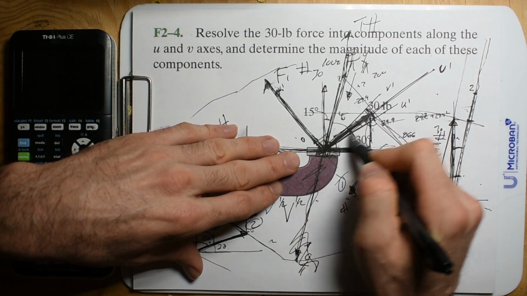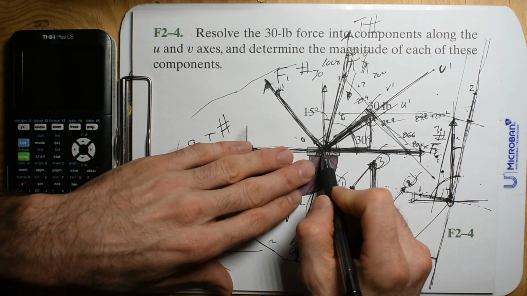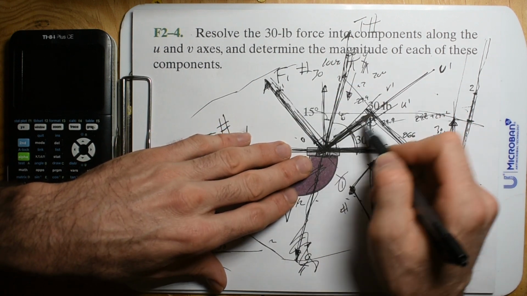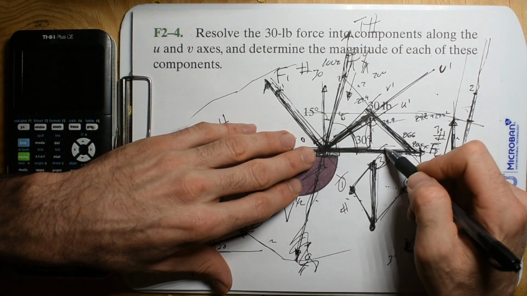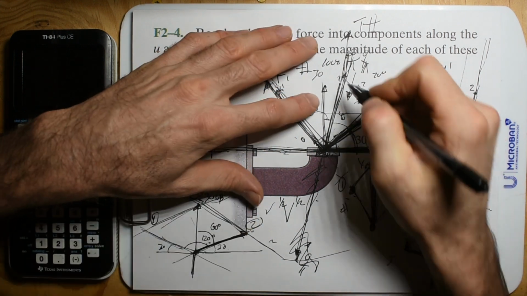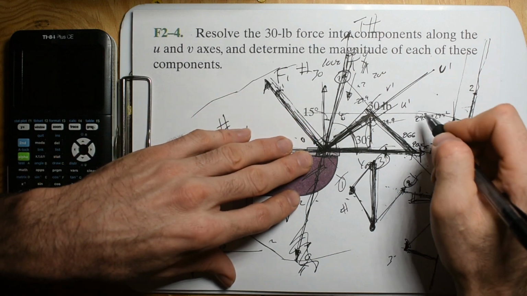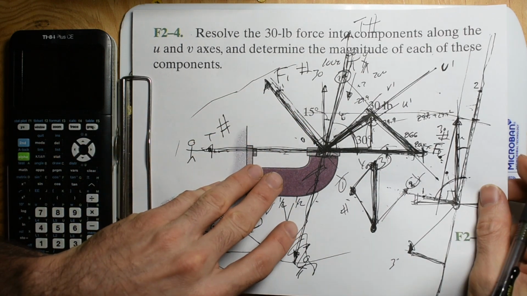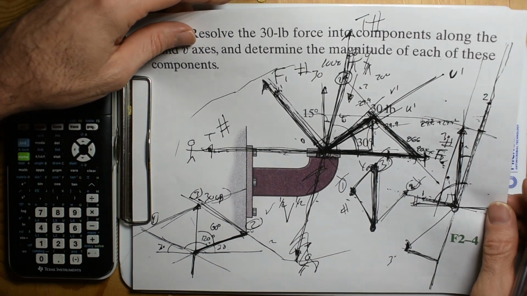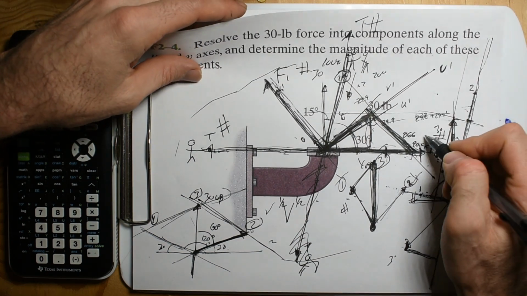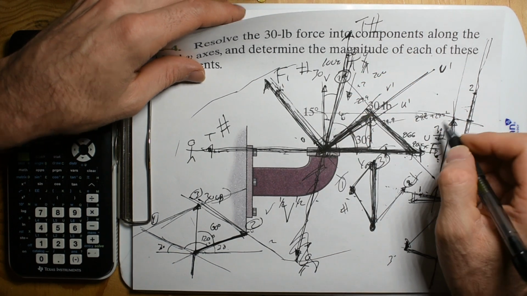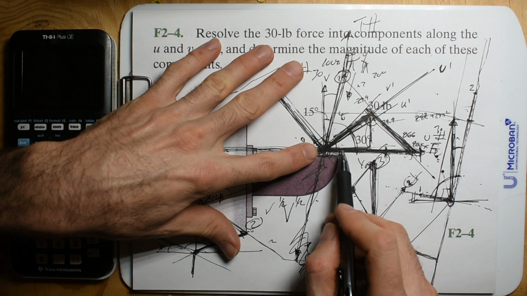We can see visually that if this is 30, and we're going this way and then parallel to that, this looks 30, and this looks about 45. Now let's search out what our parameters were. Where are our parameters? I can't even see them anymore. But I think this was V right here, 15 degrees, and this was U. Cool. Let's just do it graphically and be done with this one.